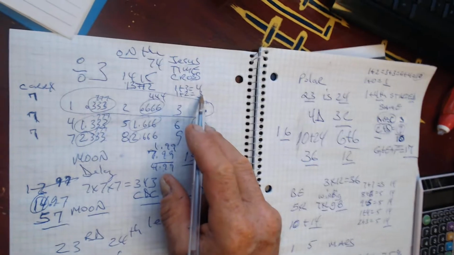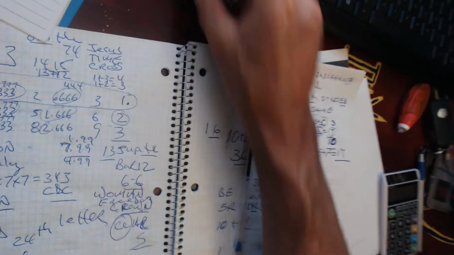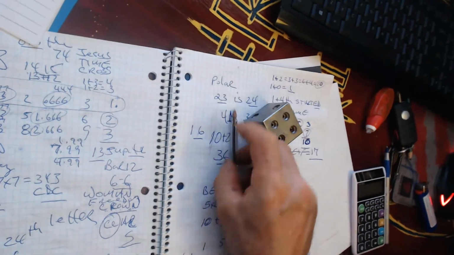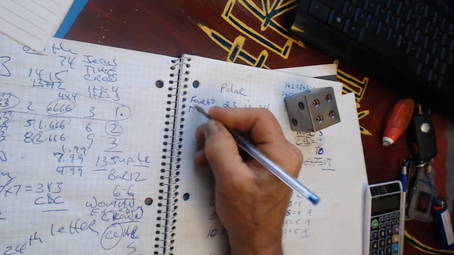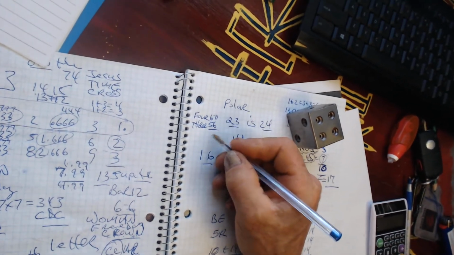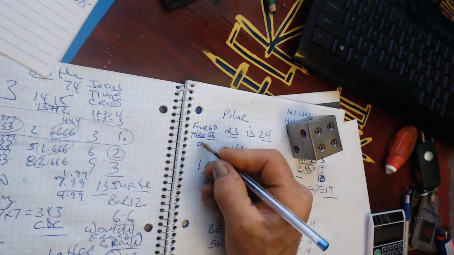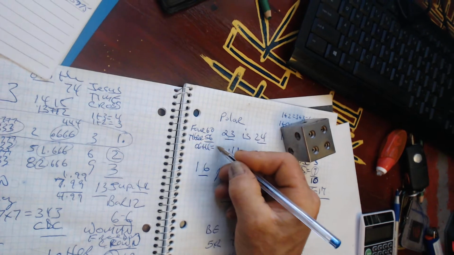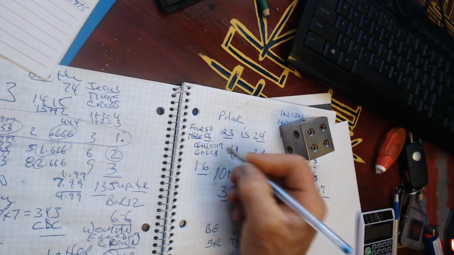We now show polarity. Through the polarity, we show 4 and 3. We show the polarity with 4 and 3 on the dice. We show the polarity of 4 equals to 60 and 3 equals to 56. This is 11 and this is 6, 17. 6 and 11 equals to, or you can also go 6 and 2 equals to 8 equals to 17.